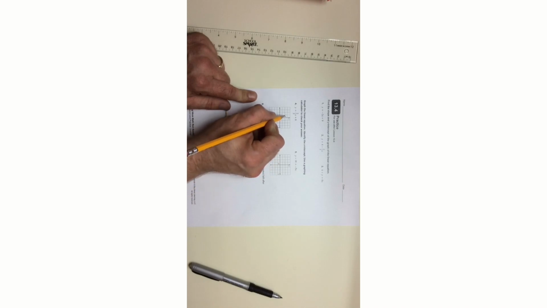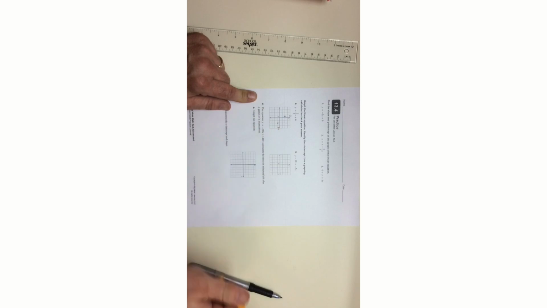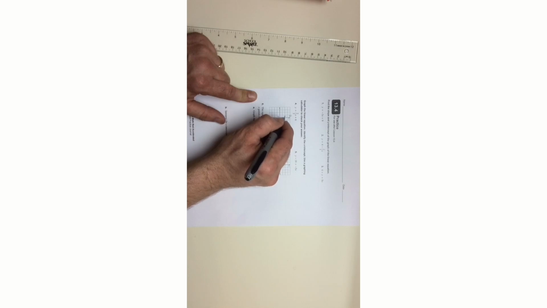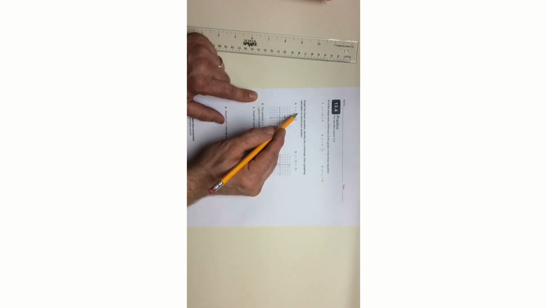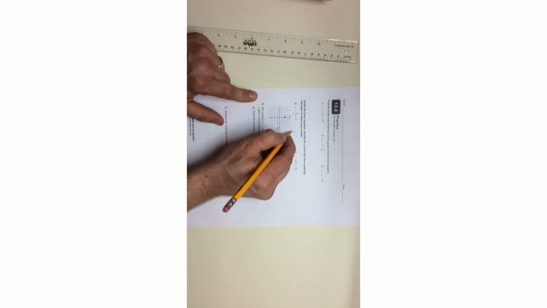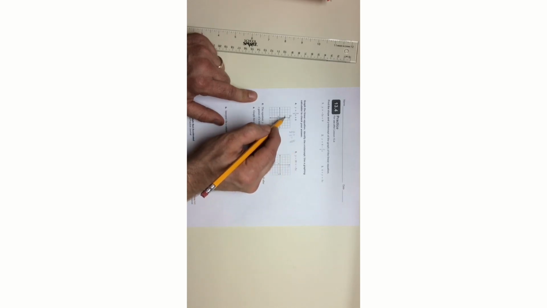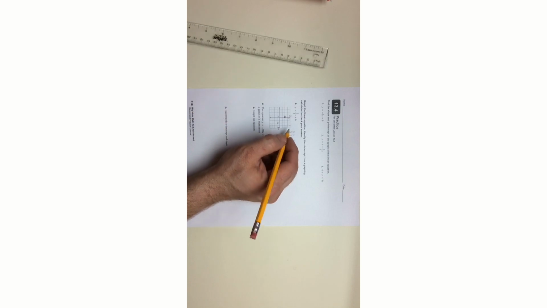So this would be 3, 6, 9, 12, and of course the negative's going the other way. Now I can graph this where the y-intercept is 6. I'll put my dot there. And it goes up 2 over 3. Well, up 2 over 3 is the same as, just to make this a little easier, multiply top and bottom by 3. Up 6 over 9. So I can go up 6, over 9. Now I can draw my line.